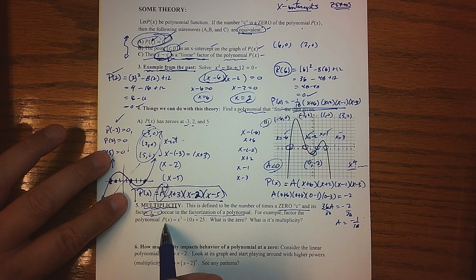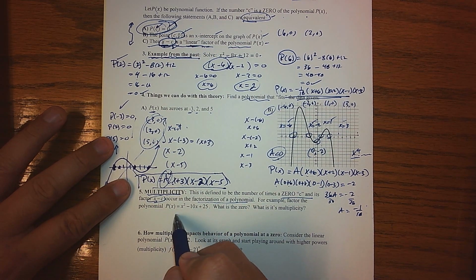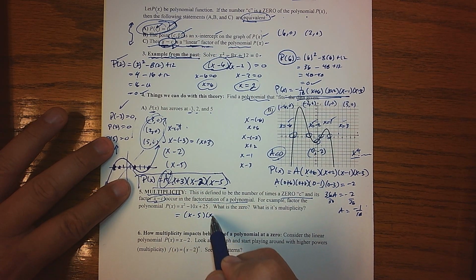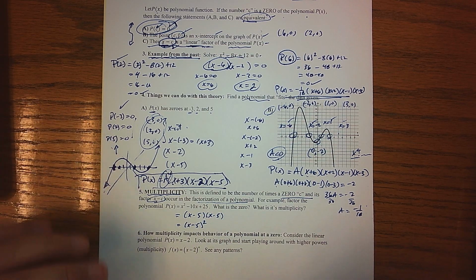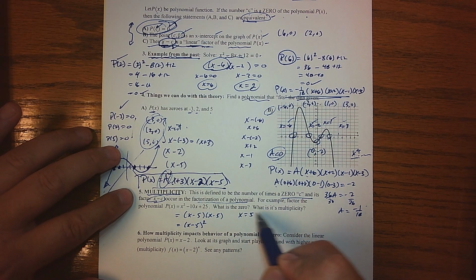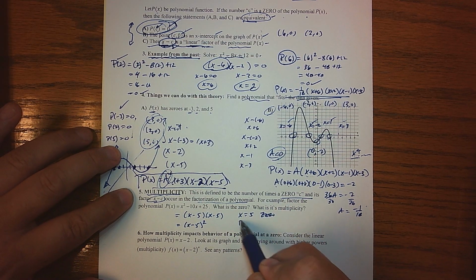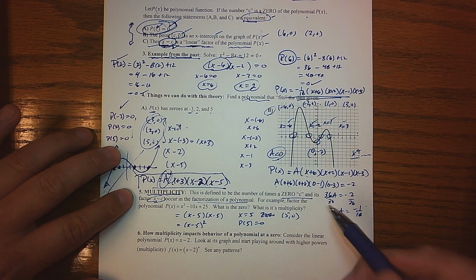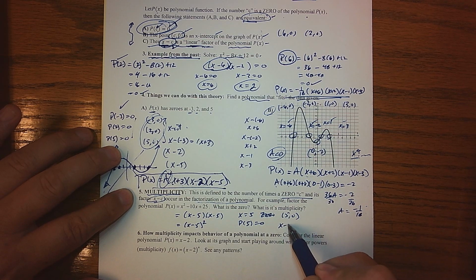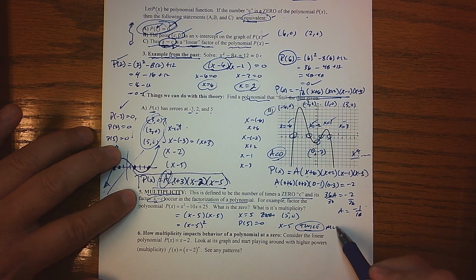If we looked at the polynomial p of x equals x squared minus 10x plus 25, and used our factoring skills, we will find that the factor x minus 5 occurs twice. So using our theory, this means that x equals 5 is a zero, which means that p of 5 is 0. This means that 5 is an x-intercept, and it means that x minus 5 is a factor, and it occurs twice, and that is our multiplicity. So 5 is a zero of multiplicity 2.